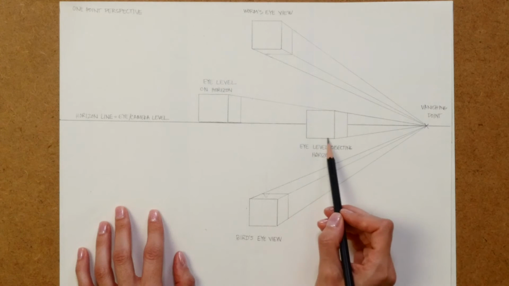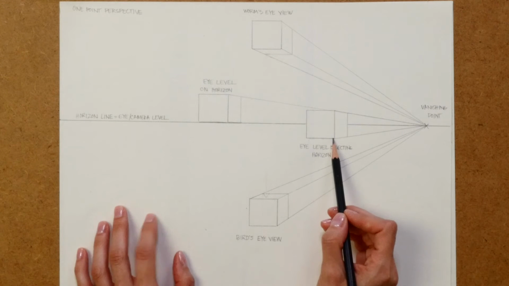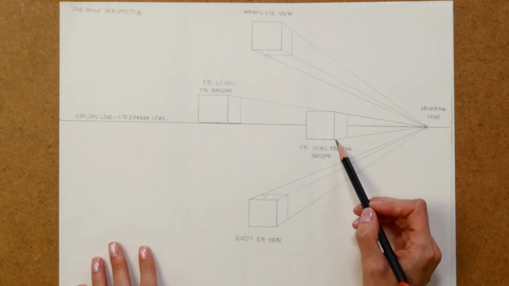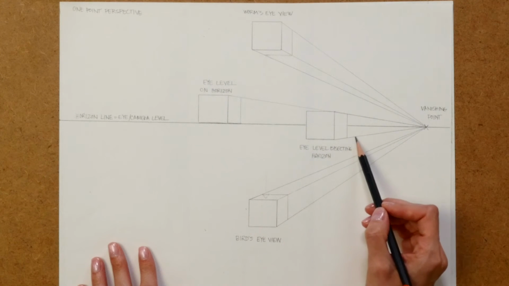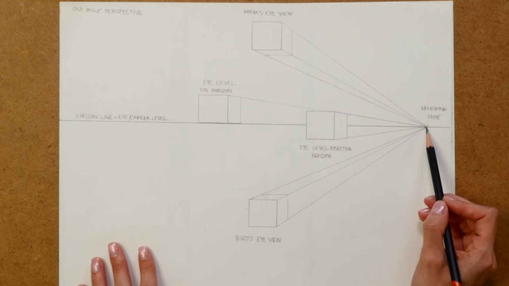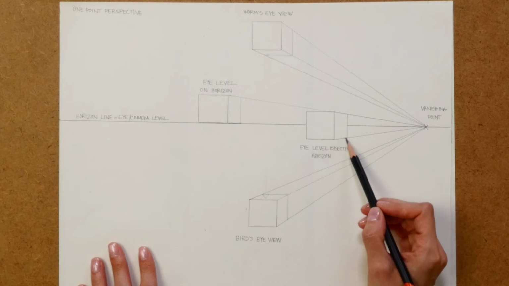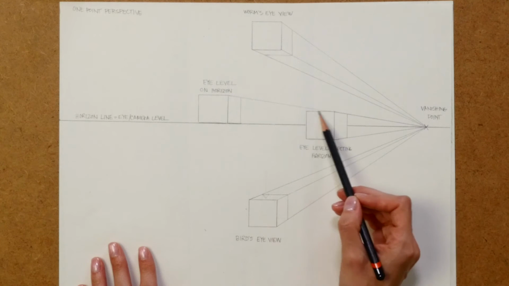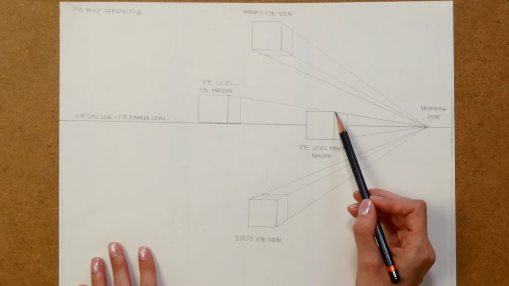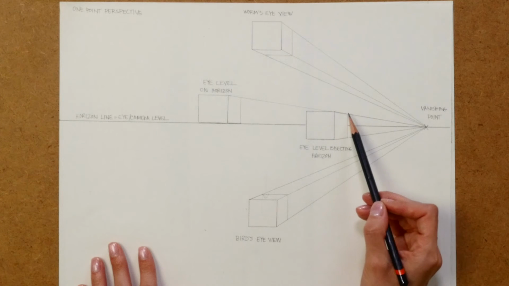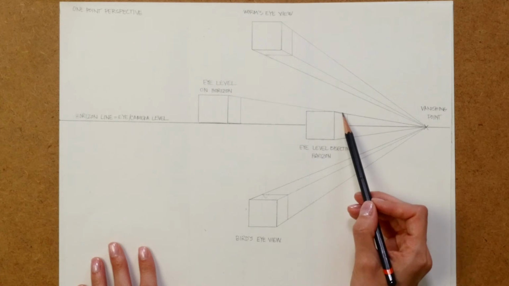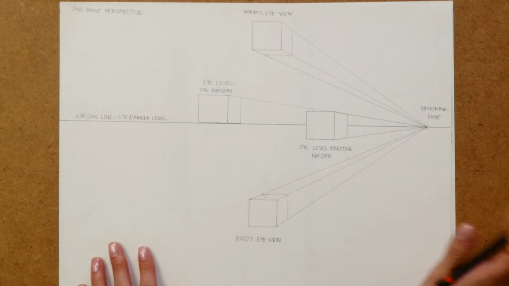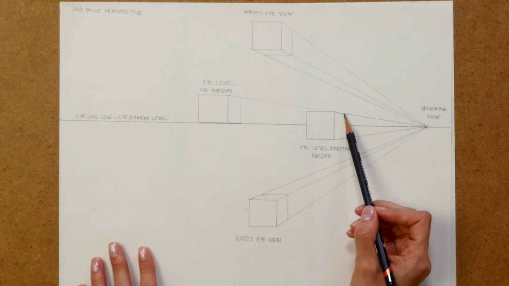So here, this is a horizontal line because it represents the front side, and this one is a diagonal line that's moving up to my vanishing point because it represents the side that's moving back in depth. And then you can see the top front is a horizontal line, and the side is a diagonal line moving down towards the vanishing point because that represents the side that's moving back in depth.